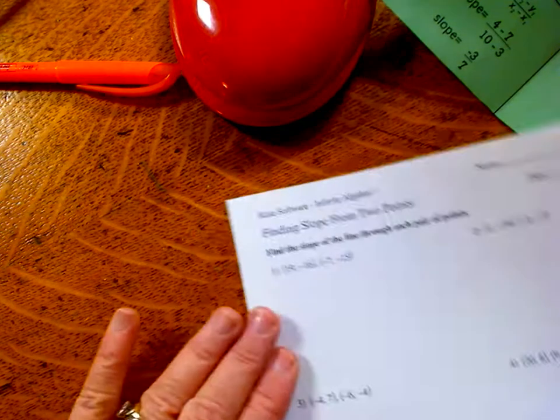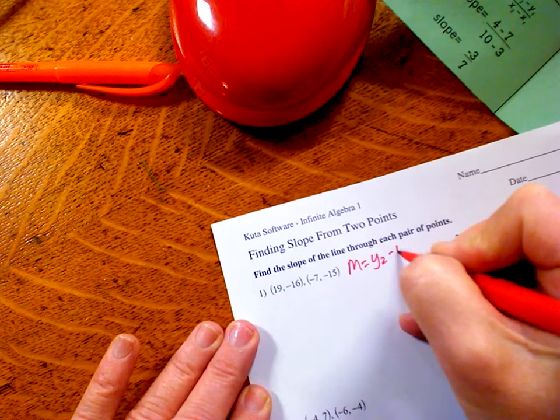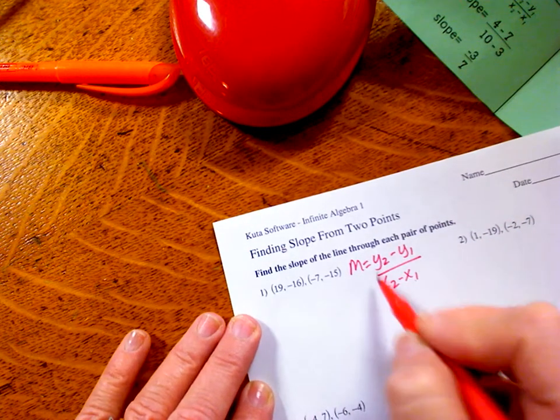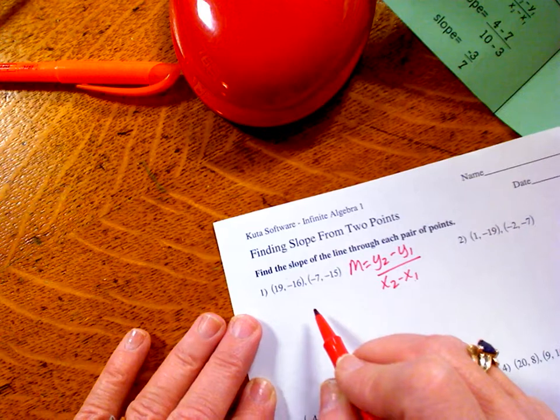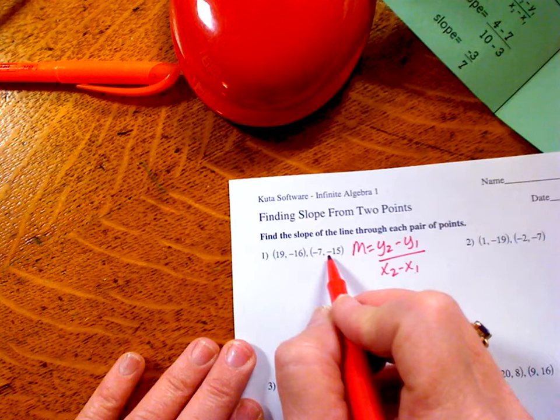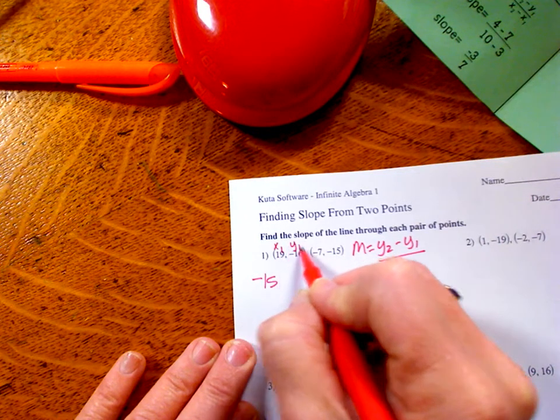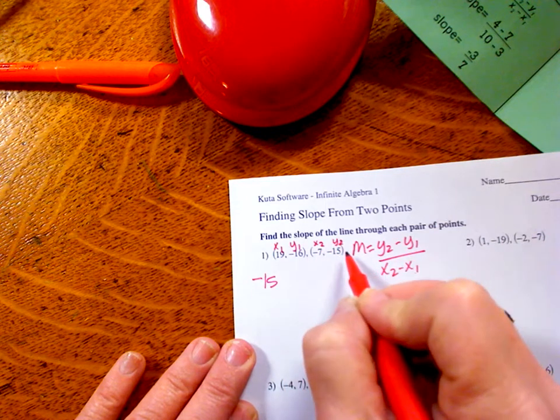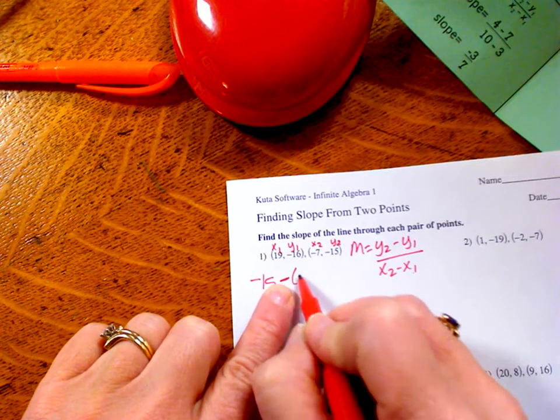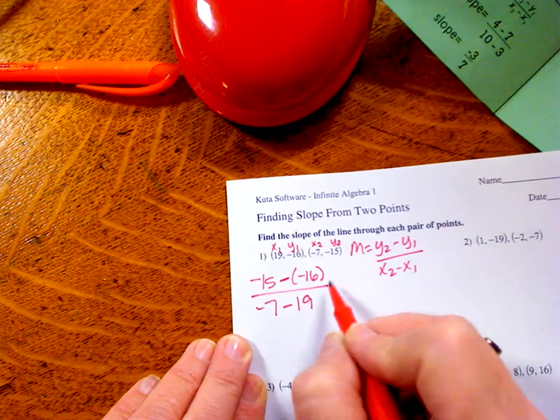On the back are ordering from 2 points. So again, do your slope formula. Y sub 1 minus y sub 2 over x sub 2 minus x sub 1. You could do this with this formula or set it up as a table. I'm okay either way. Just because of the integers, I know some of you are going to have some issues with the integers. So you're saying a negative 15. Remember, this is x sub 1, y sub 1, x sub 2, y sub 2. So y sub 2, negative 15 minus a negative 16 over negative 7 minus 19.